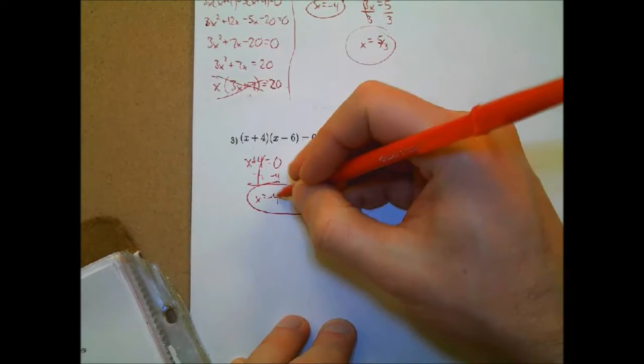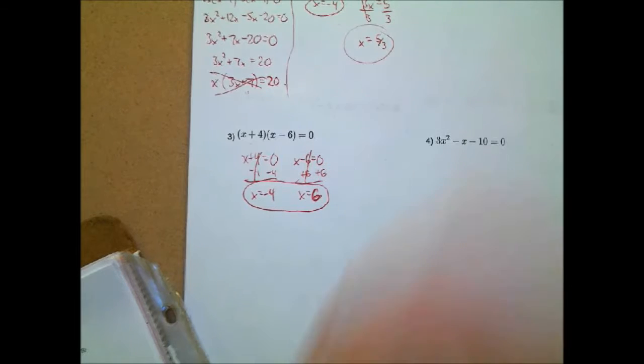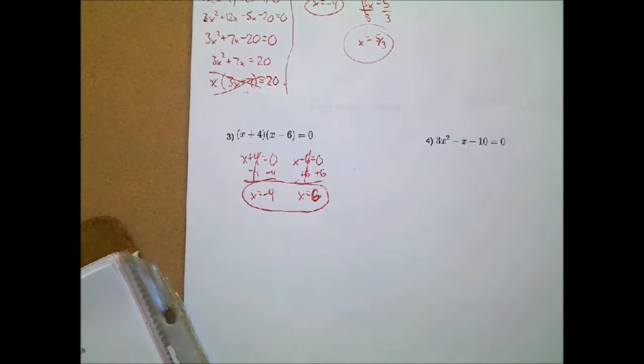Okay? That's different than all the other equations we've ever worked with before. Normally we only have 1 solution. Sometimes we have infinitely many. Sometimes there are no solutions, right? Here this is 2 solutions.